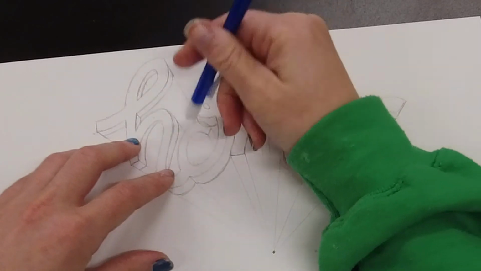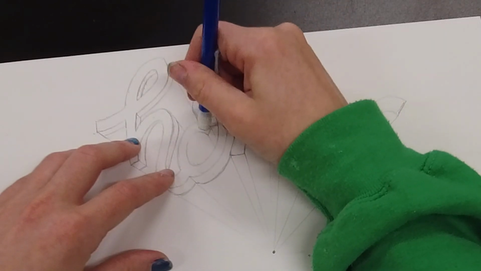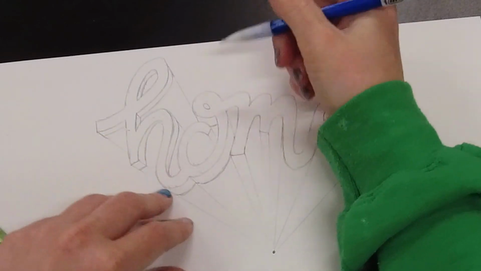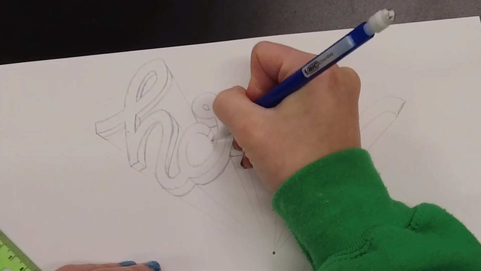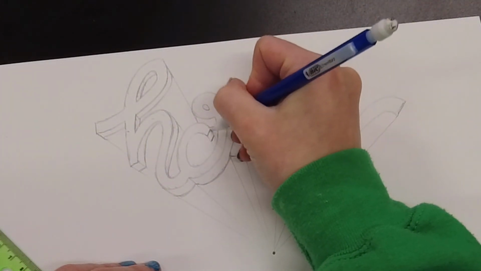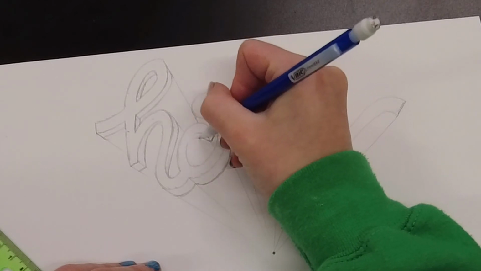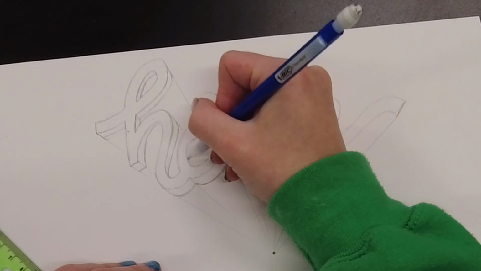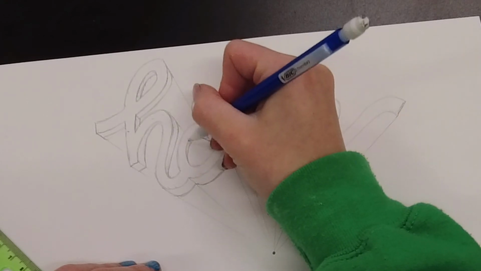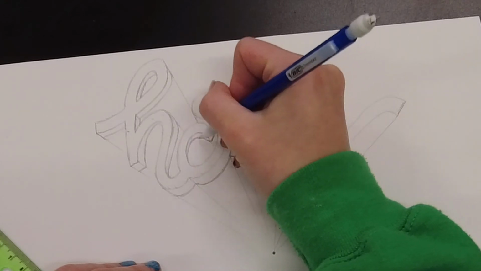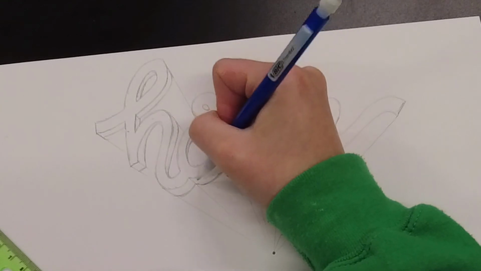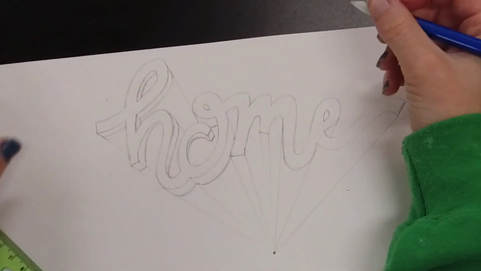But again, it's going to go behind the front of my O. So we're just going to see part of it. And then this part is going to be parallel to the front here. We're going to see that come across, and see a little bit of the side there until we get to about the point where the bottom starts.